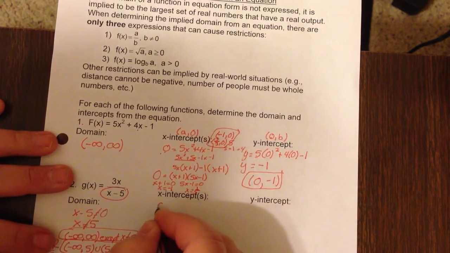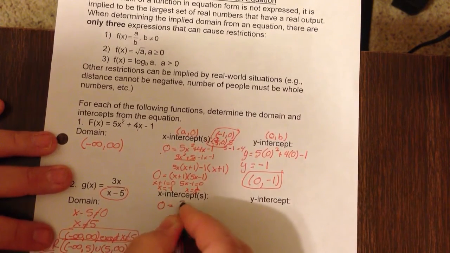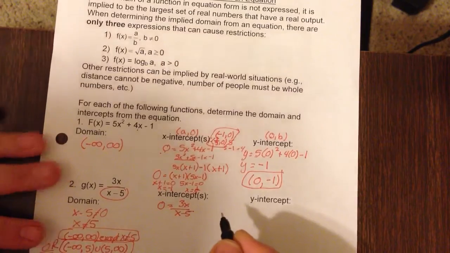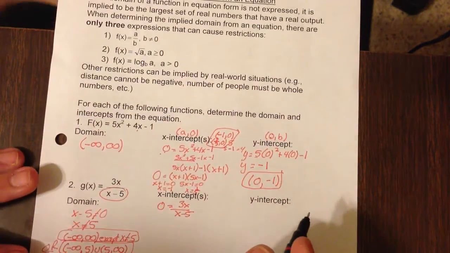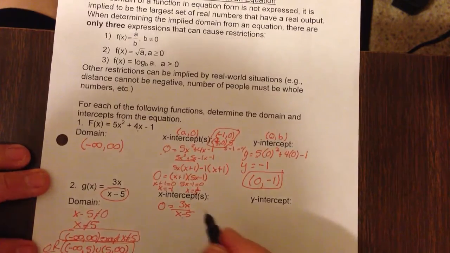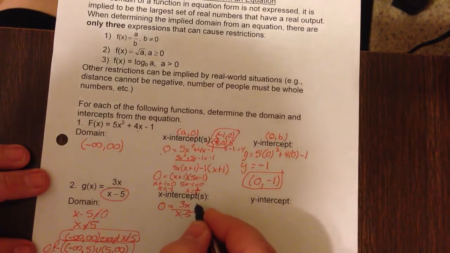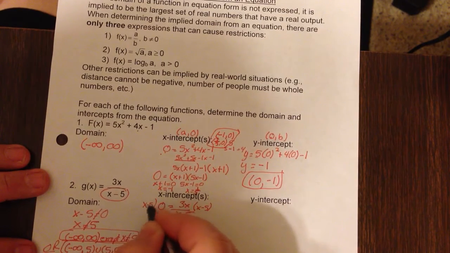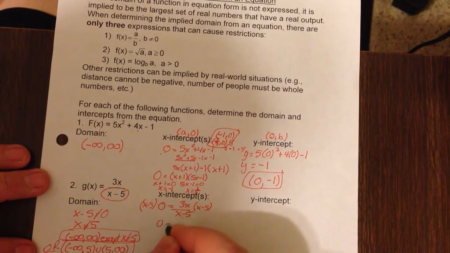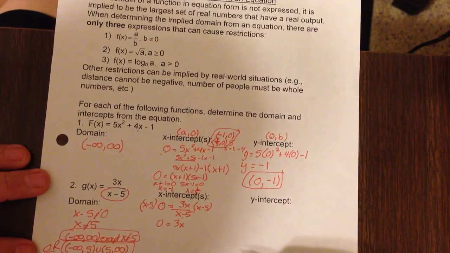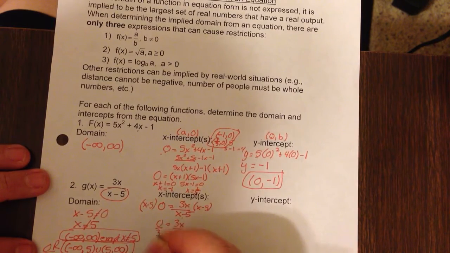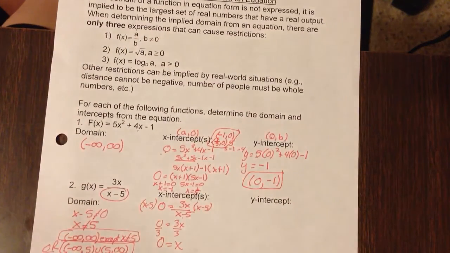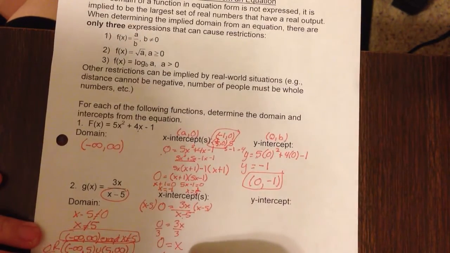On the x-intercepts, we're going to do the same thing. g of x is our y, so we're going to replace it with 0. And then we have 3x over x minus 5. Whenever I have fractions, I go ahead and multiply by the denominator so that it clears out. What I do to one side, I do to the other. So now I have 0 equals 3x. And we divide by 3, so x would have to be 0, which gives us the coordinate 0, 0.